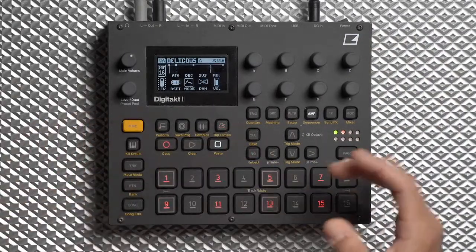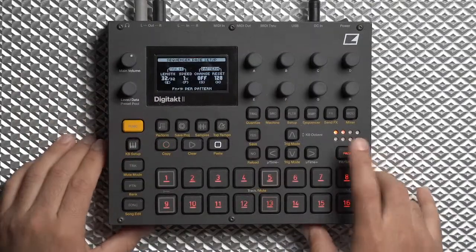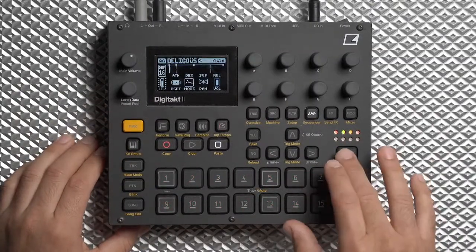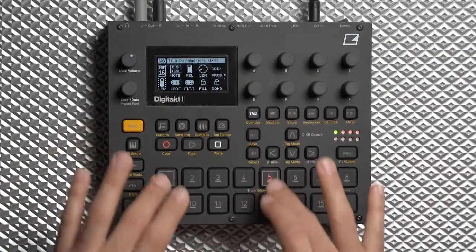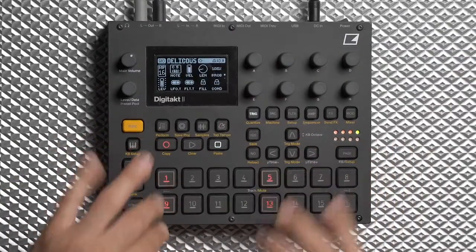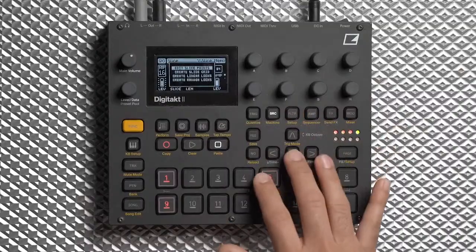Does that make sense? Let me make this so that it's 64 steps and you'll actually be able to hear it a little bit more. See, so it should just be like that. Now I press yes, create linear locks.